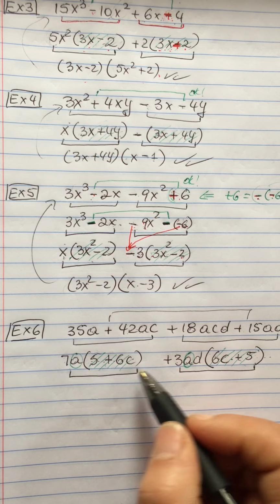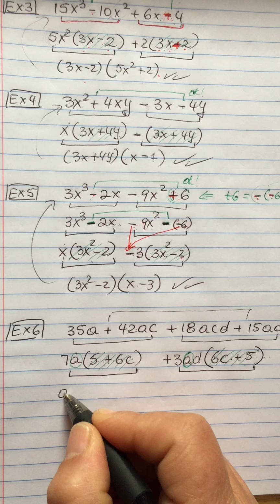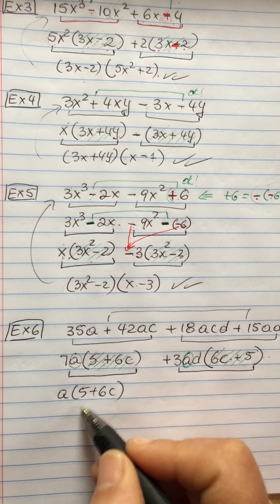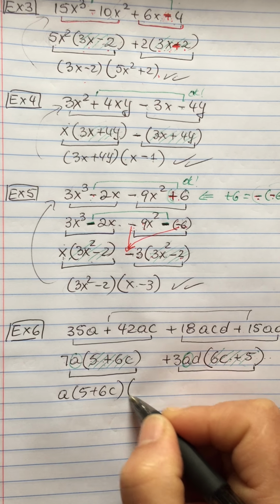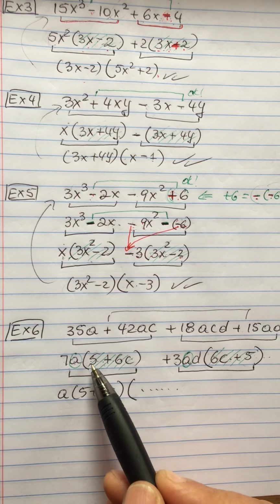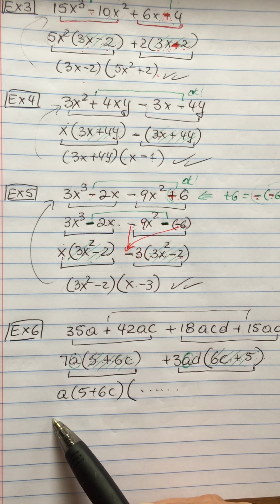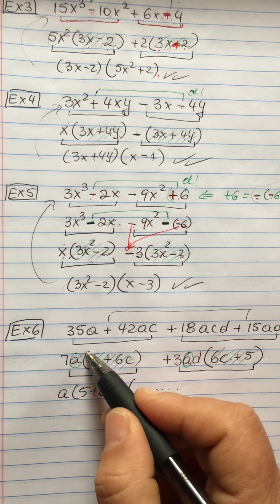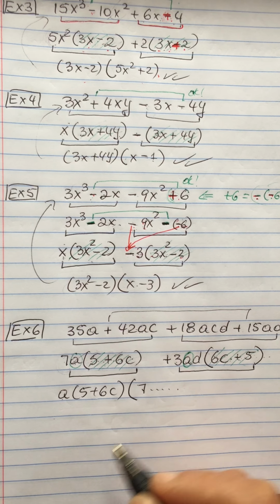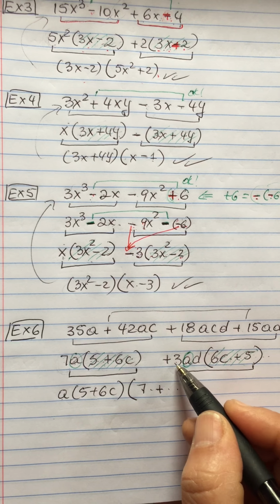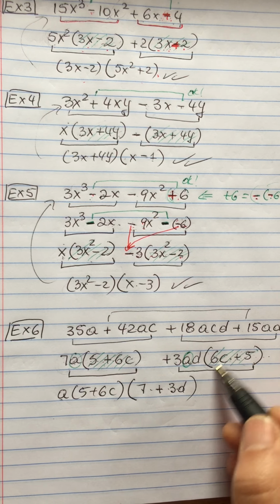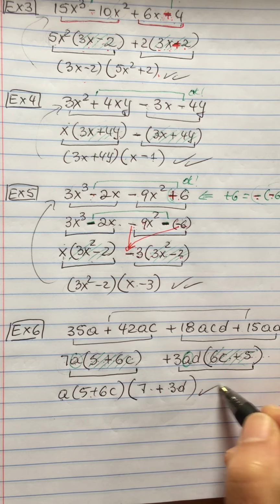So the common factor from both groups is A times 5 plus 6c, or you can write 6c plus 5, doesn't matter. And now open parenthesis to write what is left. So again, we have A in common and 5 plus 6c. A is outside, 5 plus 6c is outside. From the first group is left only 7. And from the second is left 3D. Because A is outside, 5 plus 6c is outside, and done.